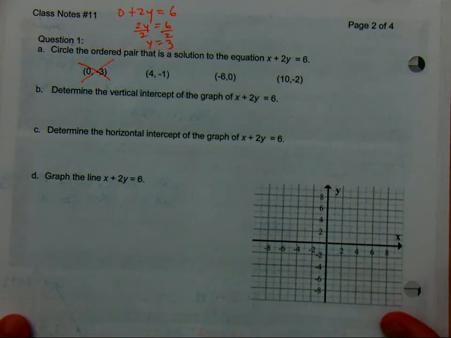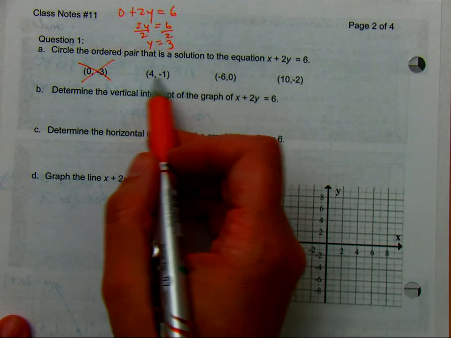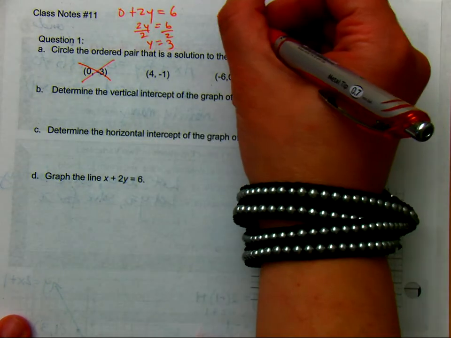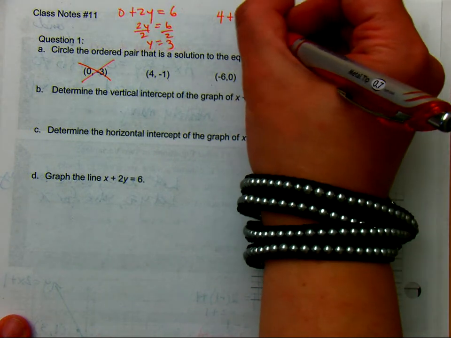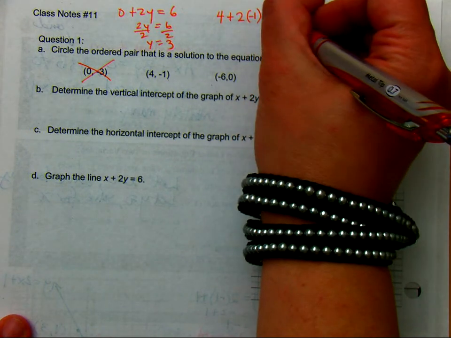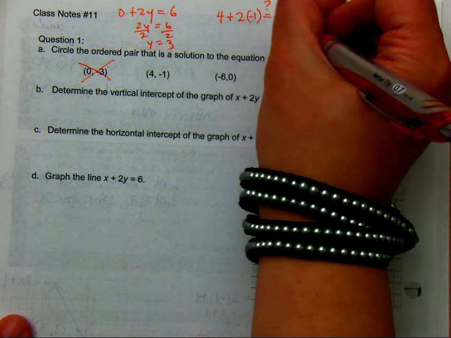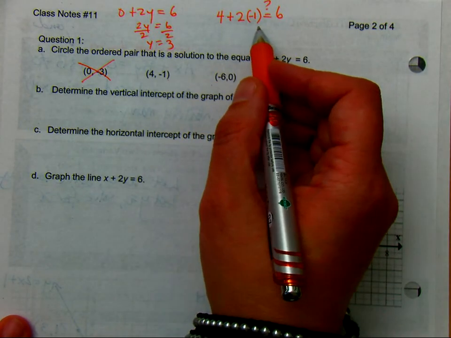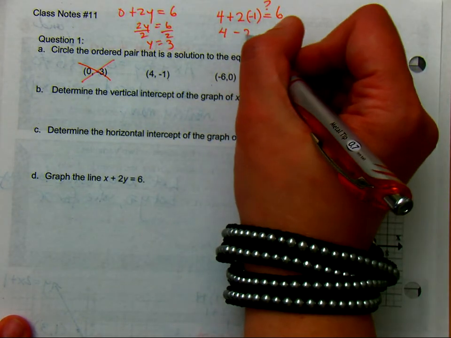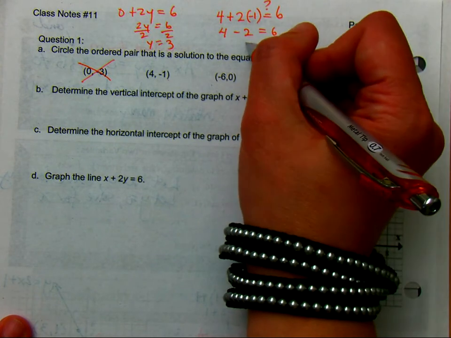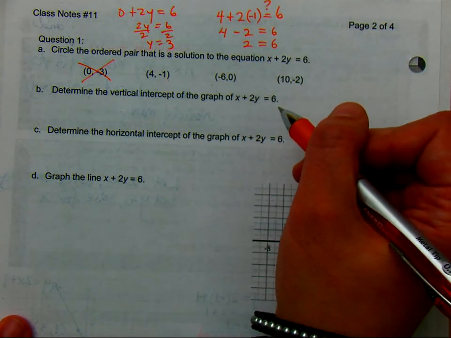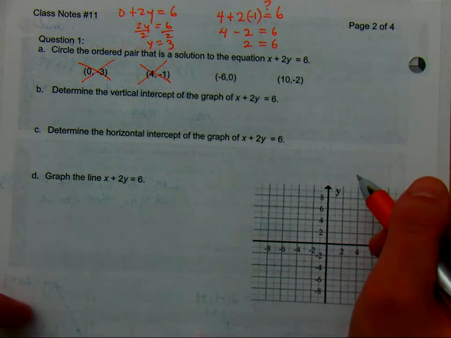Okay? If I wanted to, I could plug in both points. I could plug in the 4 and the negative 1. So I could start with 4 plus 2 times negative 1. Is it equal to 6? You see what I did there? I just plugged in x and y to see if it would work. 4 minus 2 equals 6. Is that true? Is 2 equal to 6? No. So that one is also not a solution.